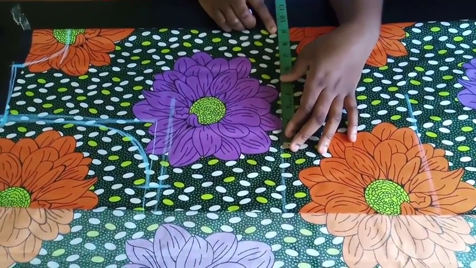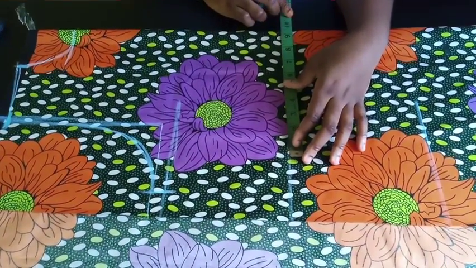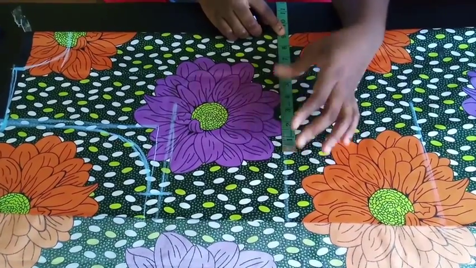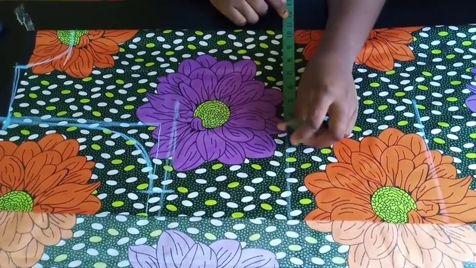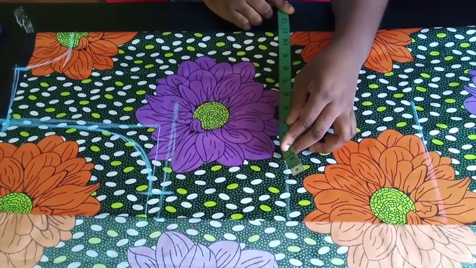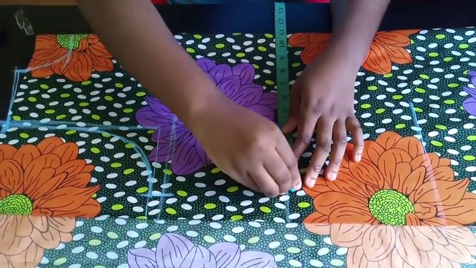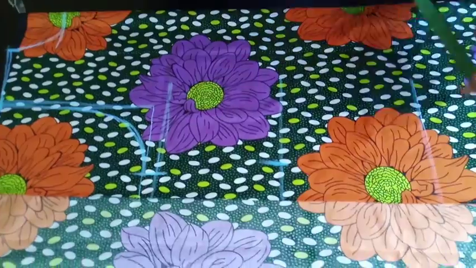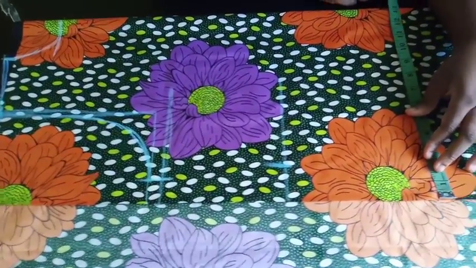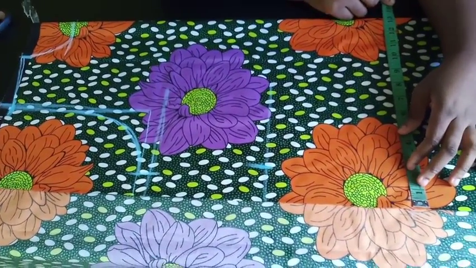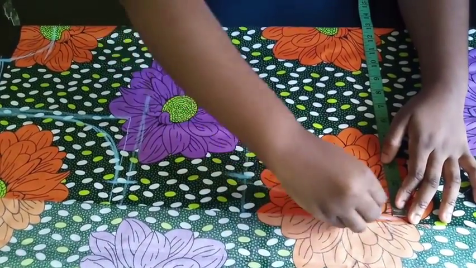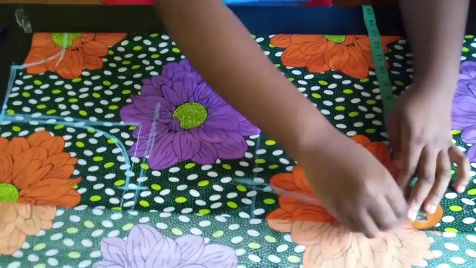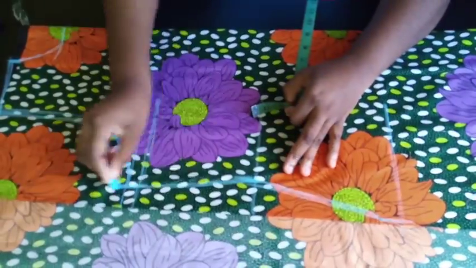My waist measurement is about 36 inches, divided by 4, that's 9, plus an extra 2 inches, that's about 11 inches also. So I'm going to put that in here, and then my hip measurement is 48 divided by 4, that's 12, plus 1, that's 13. So I'm going to mark that here. Now connect the hip to the waist, and then the waist to the bust.